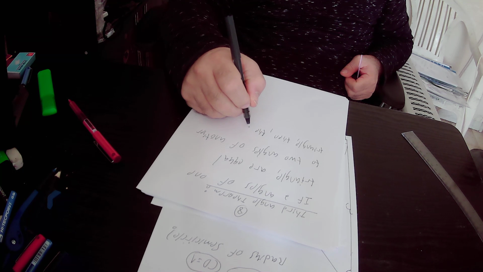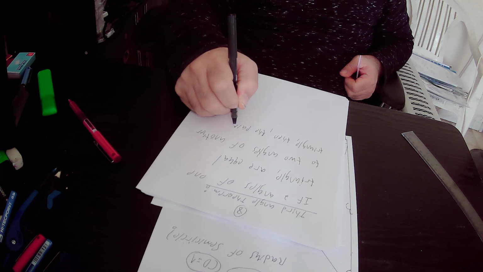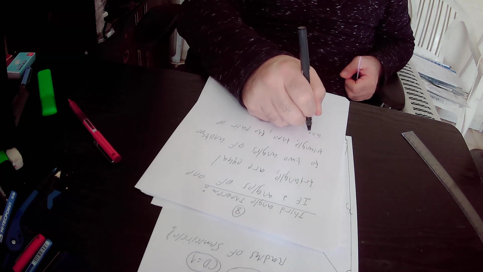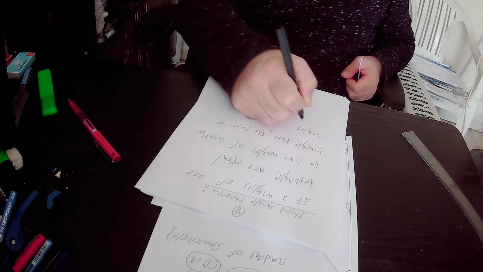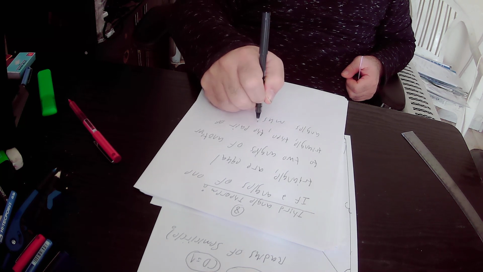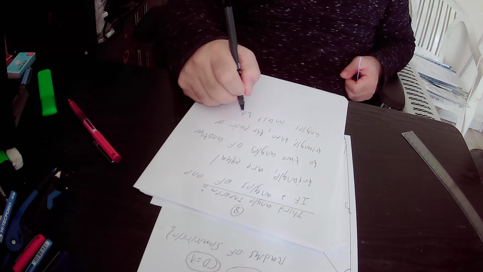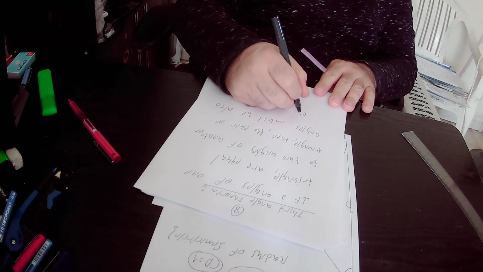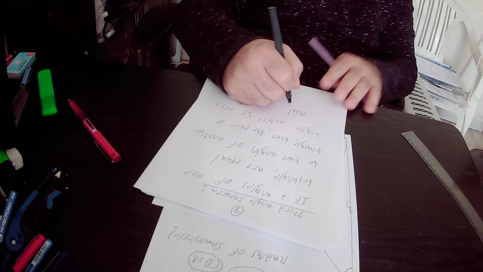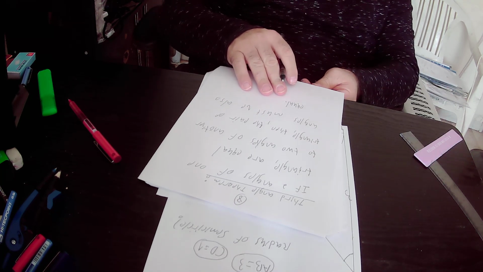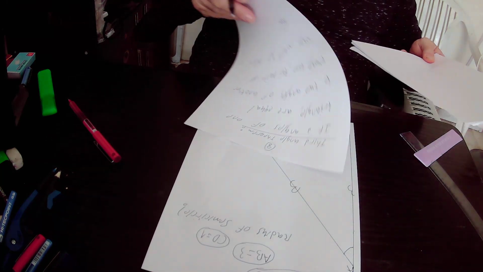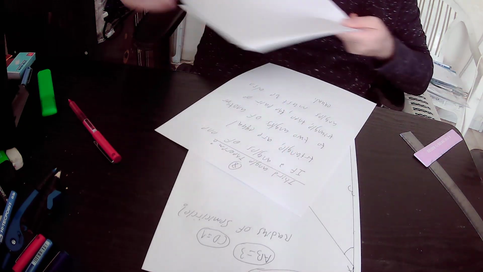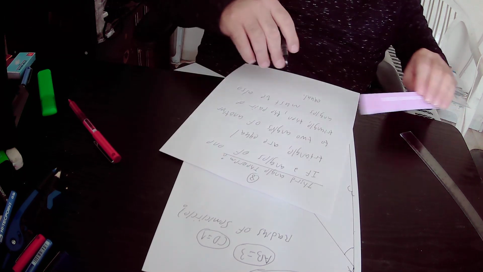The third pair of angles must also be equal. So I read the third angle theorem, or we can also define it as rule number 3.